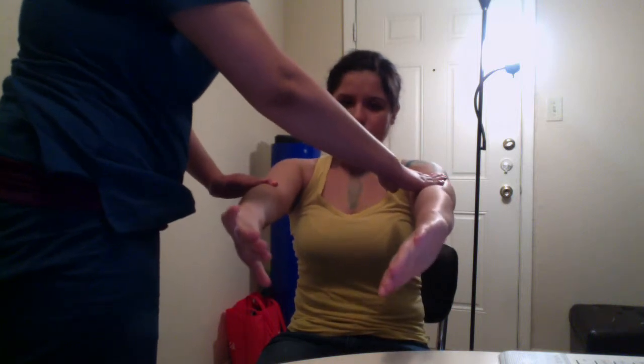The next test for the supraspinatus is called the empty can test. The patient will shoulder flex their arms to 90 degrees and then internally rotate the arm. The examiner will then add resistance to the humerus, and once again, if there is pain while the resistance is added, this is indicative of a supraspinatus problem.